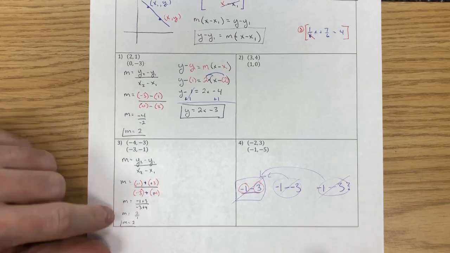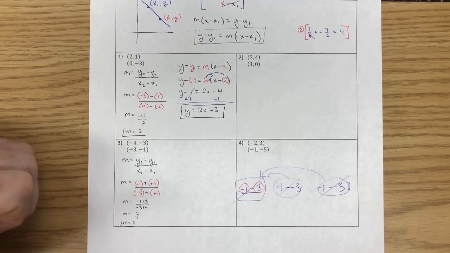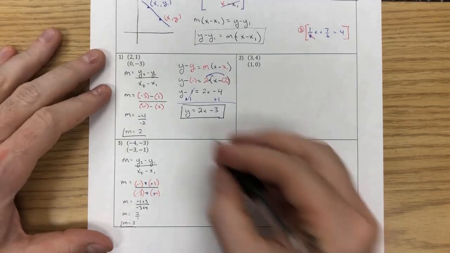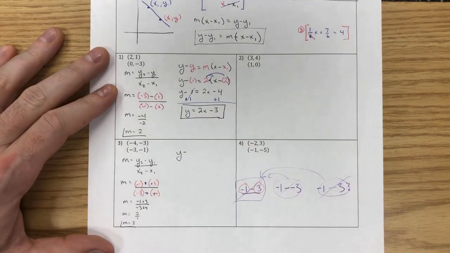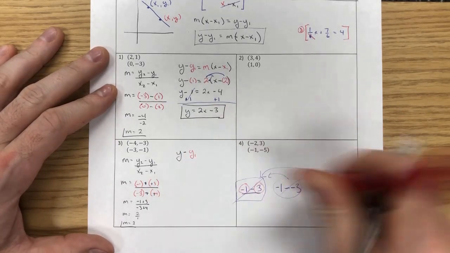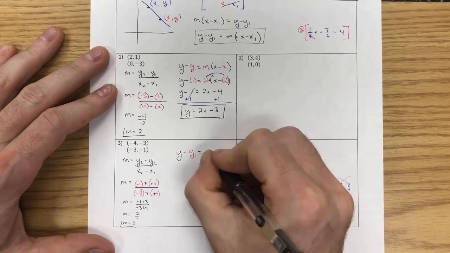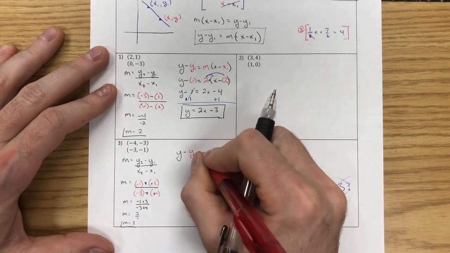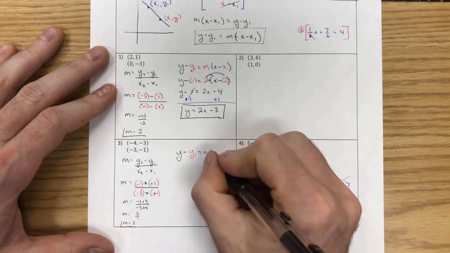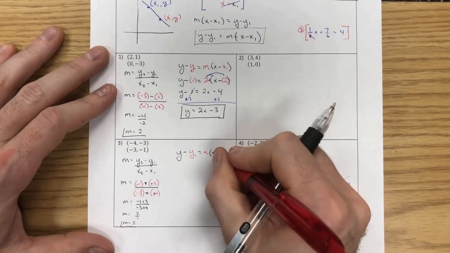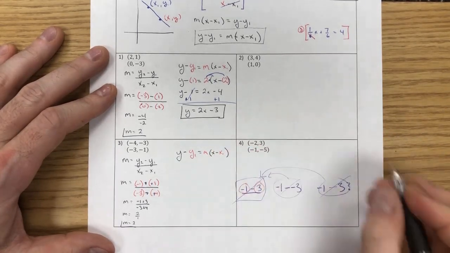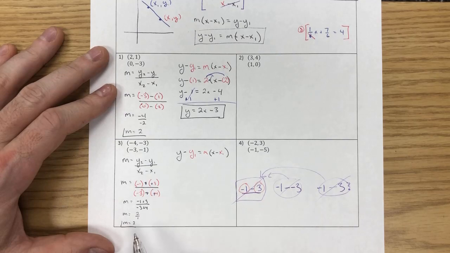So let's go ahead. Now that we have our slope, we're going to plug it into our formula for point slope. So I'm going to say my y minus y1 equals my m times x minus x1. And I'm going to plug in my slope and my 2 points.